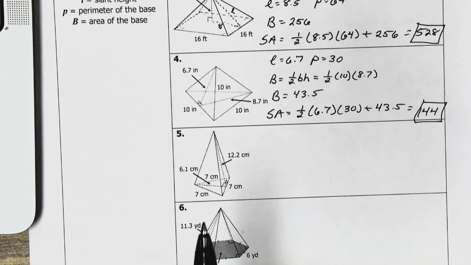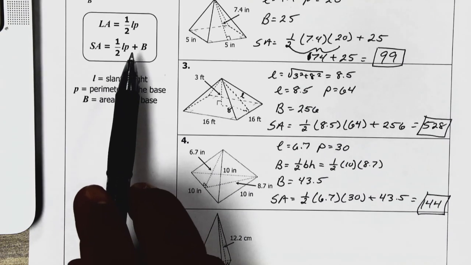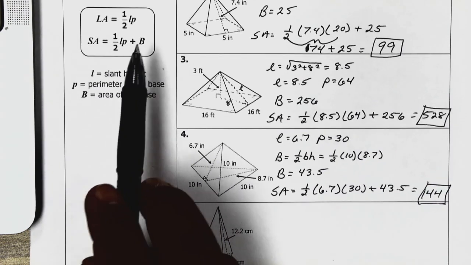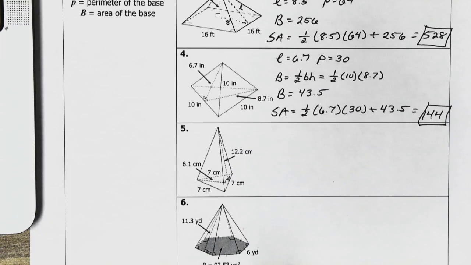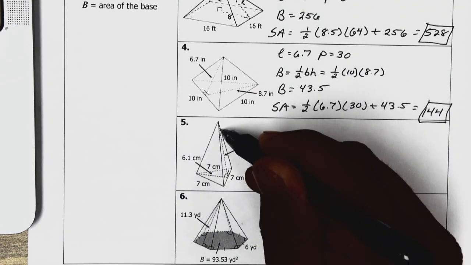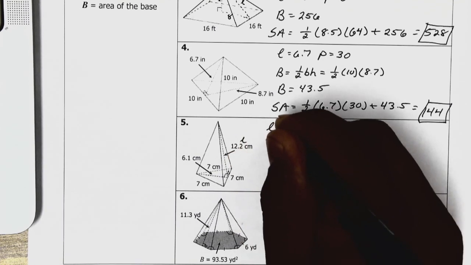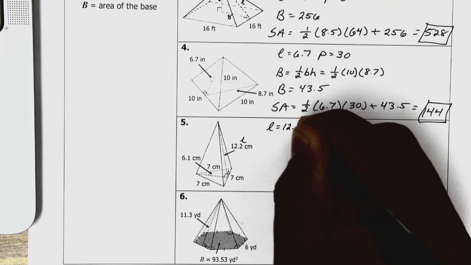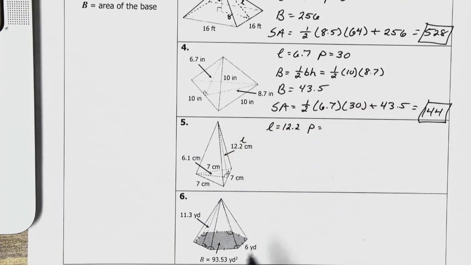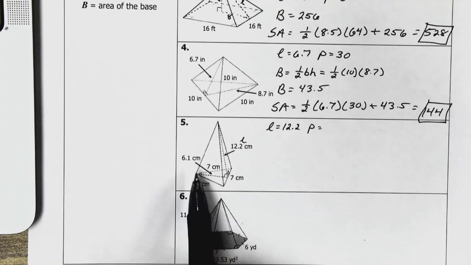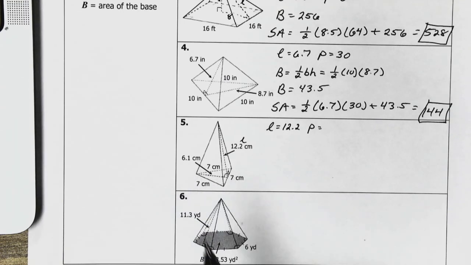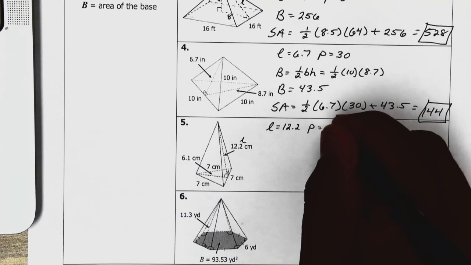So first thing we need, as we're using this formula right here, L is slant height, P is perimeter, big B is the area of the base. So the slant height is going to be this measure right here, which is the 12.2. So the slant height equals 12.2. Now perimeter is the perimeter of the base of the triangle. So the base of this triangle is this little triangle on the bottom, which is 7, 7, 7. So 7 times 3, that is 21.